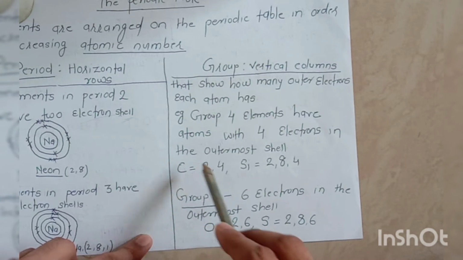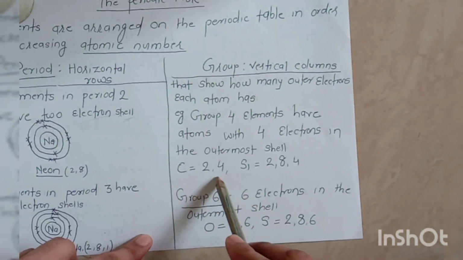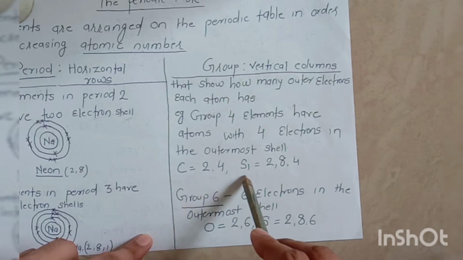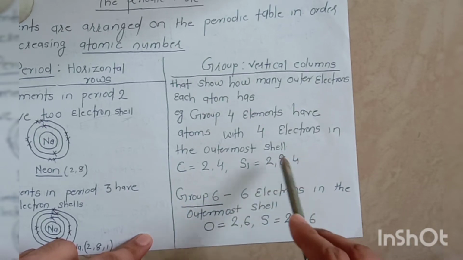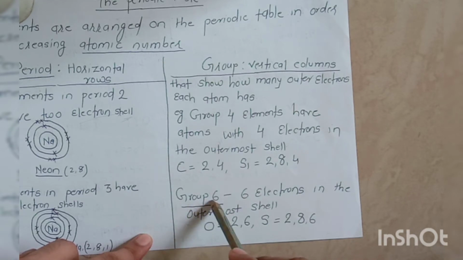Carbon has 4 electrons in its outermost shell. Silicon also has 4 electrons in its outermost shell. Group 6 elements have 6 electrons in the outermost shell, for example oxygen and sulfur.